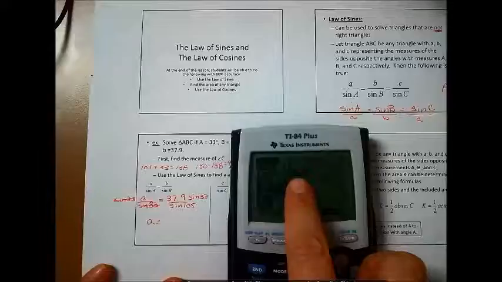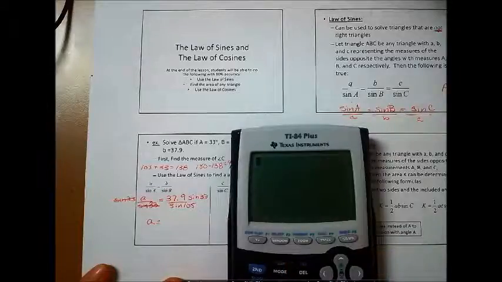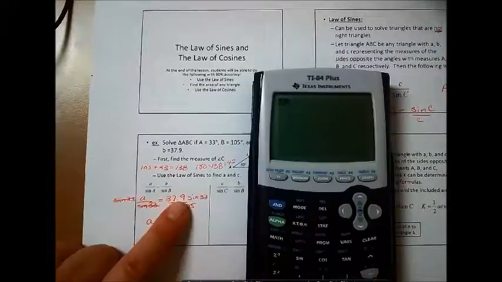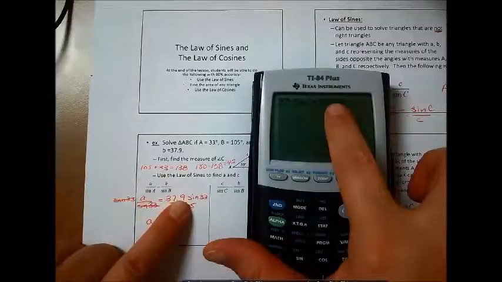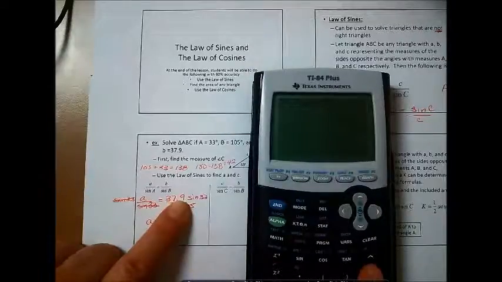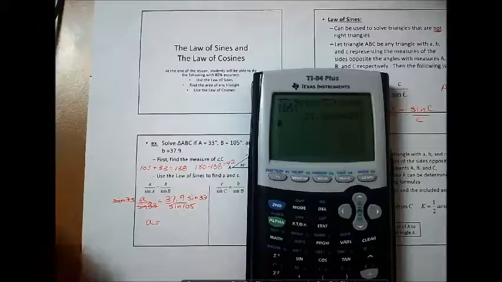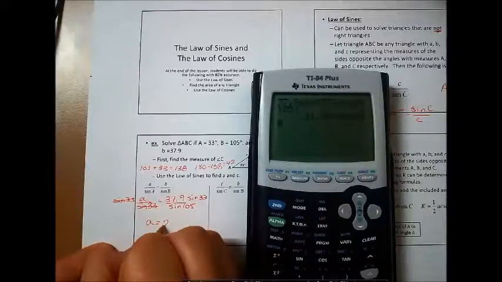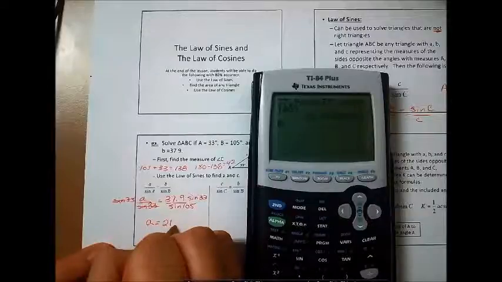And you do that by hitting the mode button and then second quit to get out. Then we're just going to type this right into the calculator: 37.9 sine 33. Make sure you remember that little closed parenthesis there, because otherwise it doesn't give you the right answer. Divided by sine 105. So our answer, rounding to 1 decimal point, like Math Excel has you do, is 21.4.